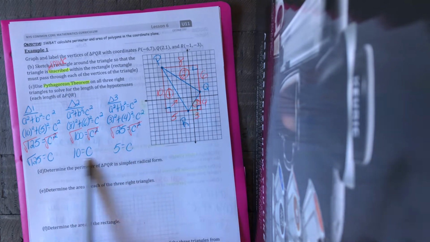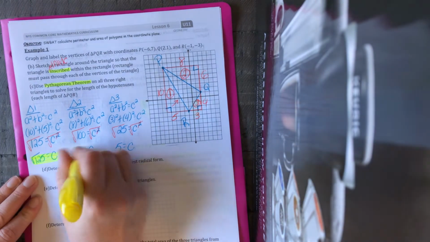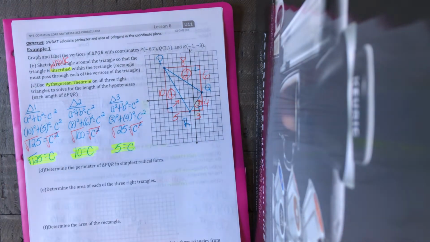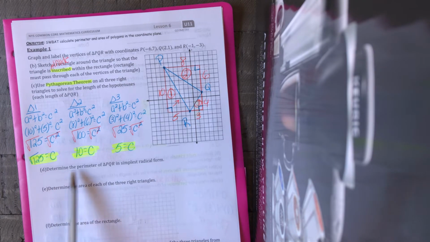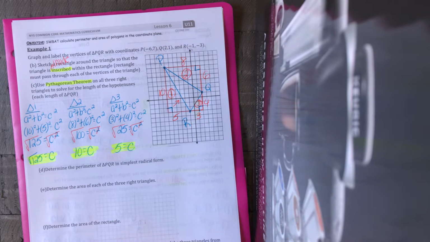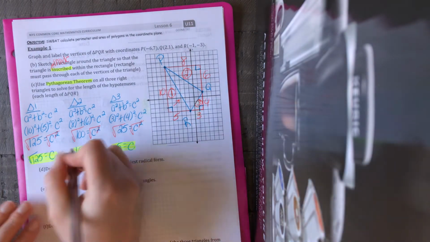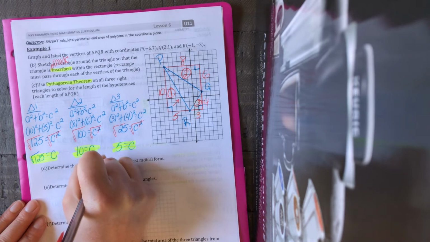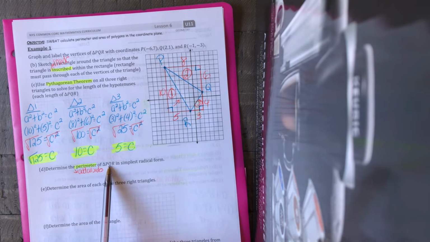So part C said using the Pythagorean theorem, solve for the length of the hypotenuses, and I did. We got the length of all 3. I'm just going to take a second to highlight my answer here so I know that I have 5, 10, and the square root of 125 is my answers. Then if we look at part D, it says determine the perimeter. So we're seeing that key word again. I know that perimeter means to add all the sides. So it's asking me to add all the sides for triangle PQR.